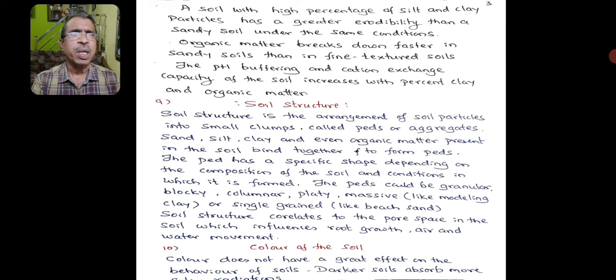The peds could be granular, blocky, columnar, platy, massive like modeling clay, or single grained like beach sand. Soil structure correlates to the pore space in the soil, which influences root growth, air and water movement.